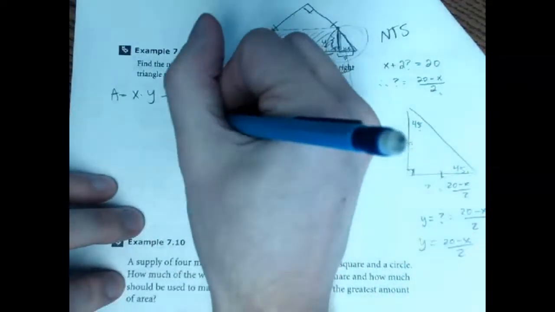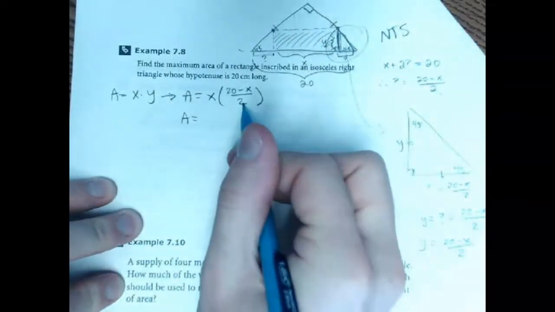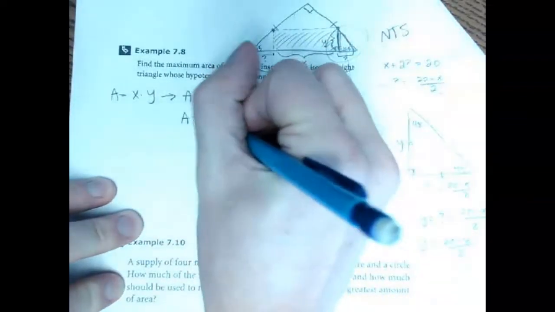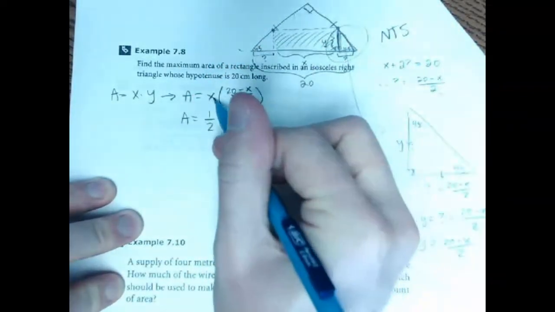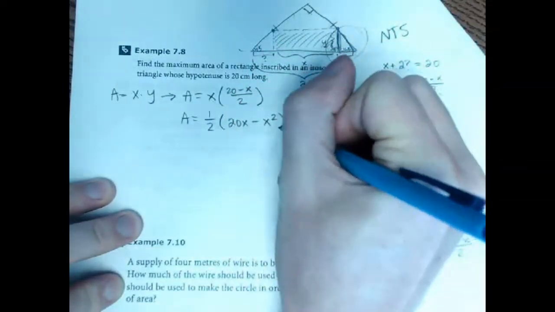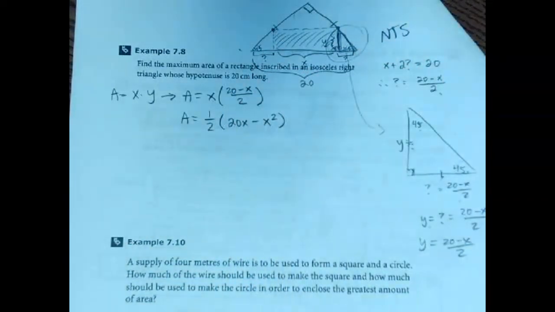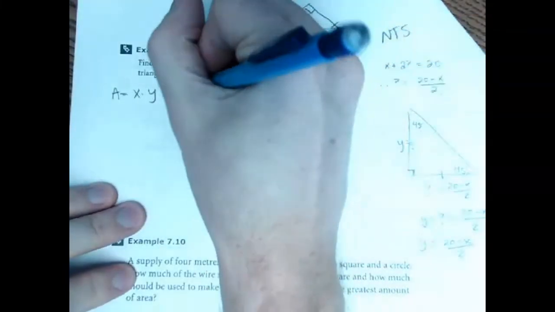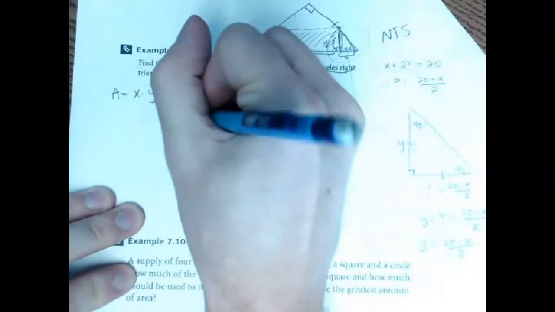Okay, I'm just going to simplify it a little bit. You can have a 1/2 20x. I'm going to just take the 1/2 out to the front. Then you have 20x minus x squared. And so now I've got the area equation, and now it's based only, I guess I could have put it up here, the area equation only on the variable x.